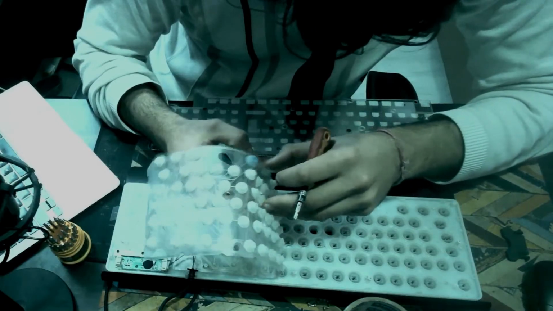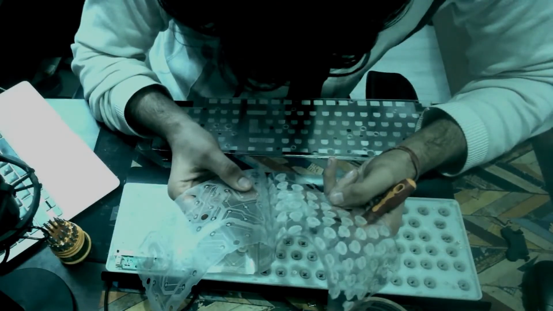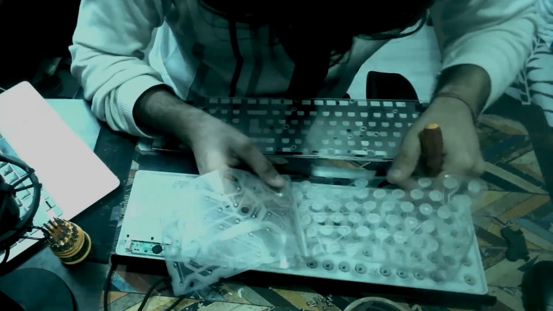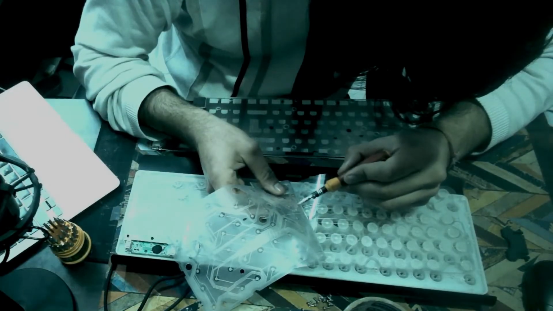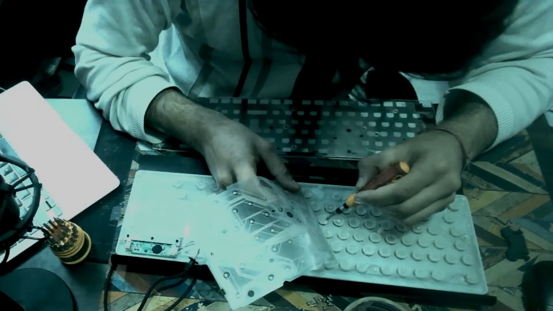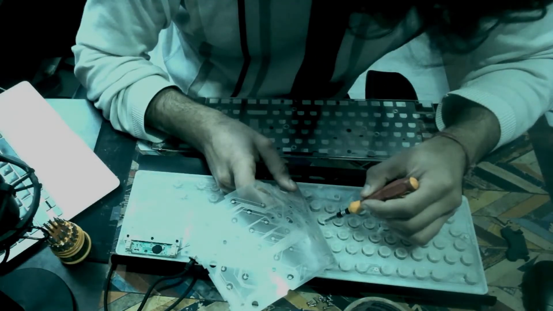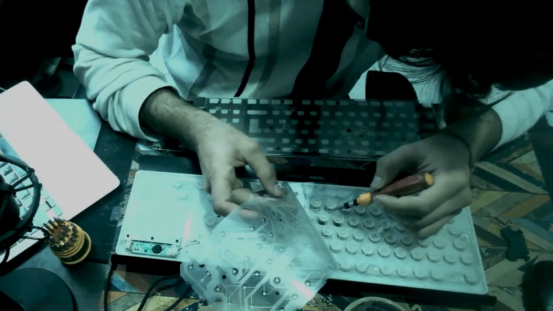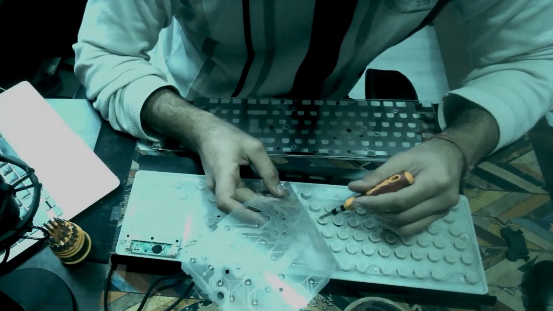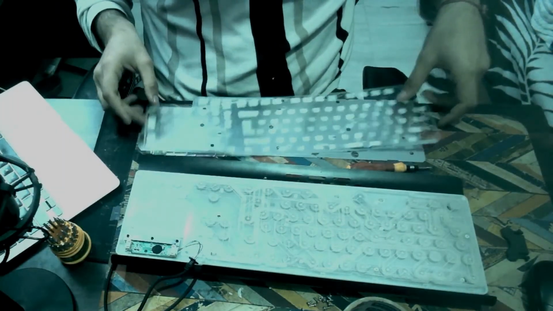This might look like I'm trying to clean it or something, but trust me, I do not know what I'm trying to do, and I might end up destroying even, in fact, the whole keyboard. So, guys, this is how it is, right?